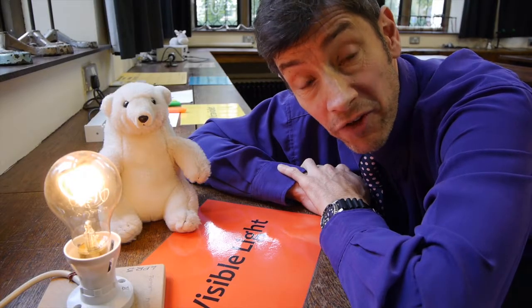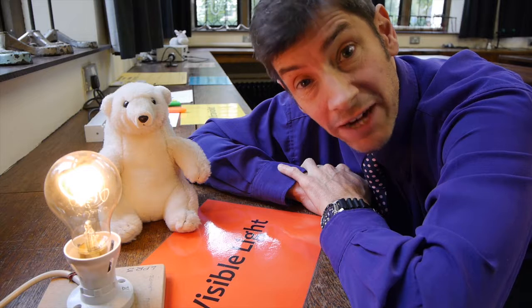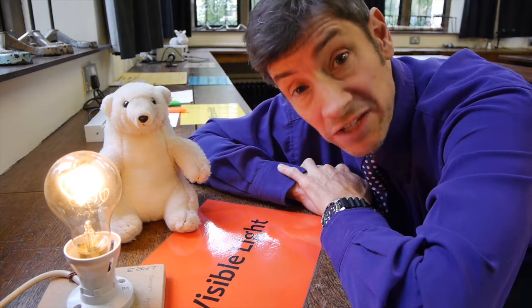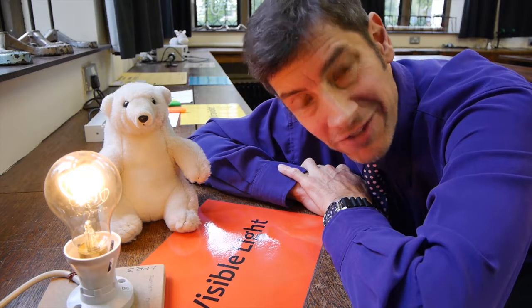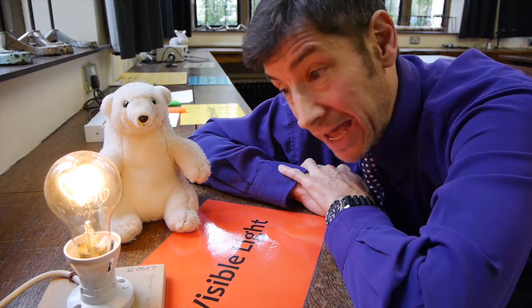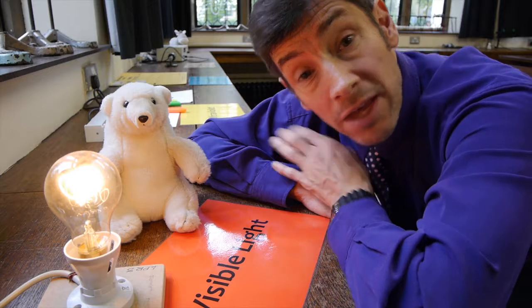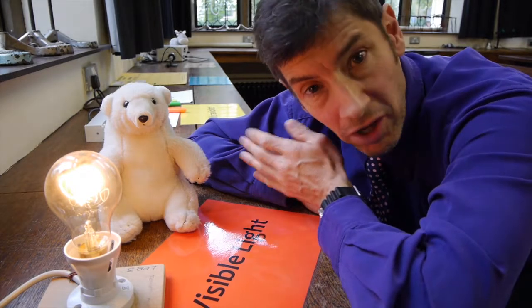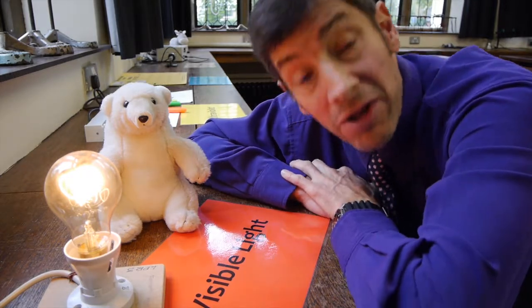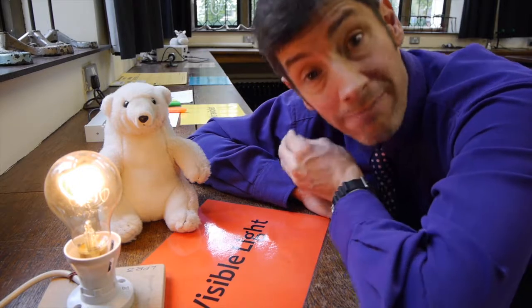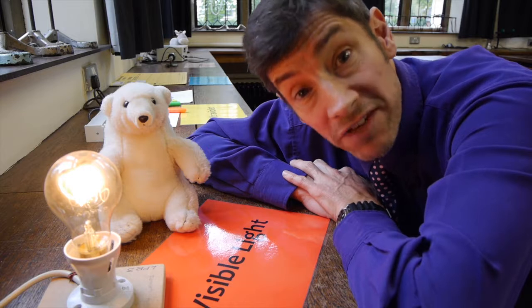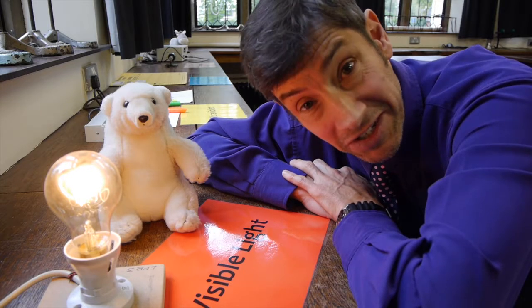So we've turned up the frequency, turned up the energy and reduced the wavelength to a really small number, around 500 nanometers, 500,000 millionths of a meter, and we get to visible light. We go from infrared into red light, through the colours of the rainbow, through green to blue, and then finally to violet, the most high frequency of the visible light that human eyes can see.